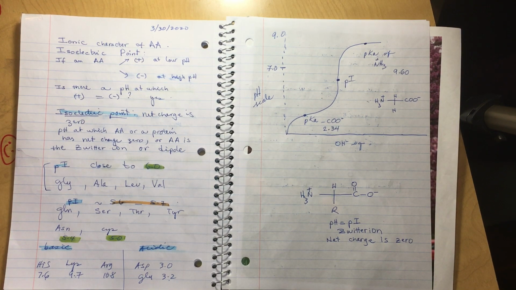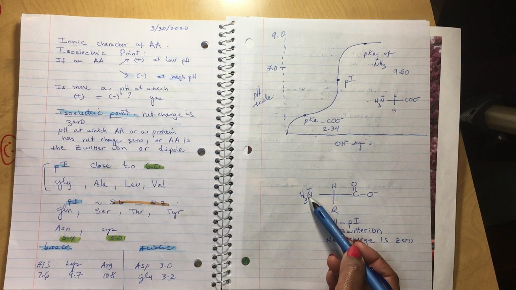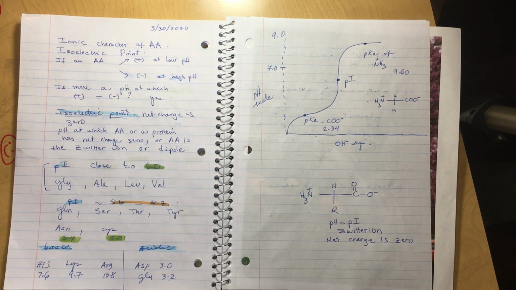Amino acids in solution at pH 7 are predominantly dipolar ions. Like this one here, we see that this is a dipole because we have plus and minus charges. The ionization state of amino acids varies with pH. We have seen that in the previous video.